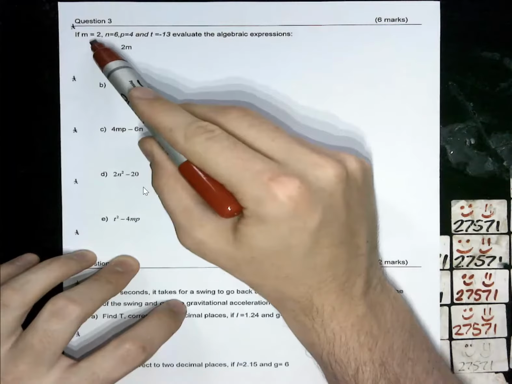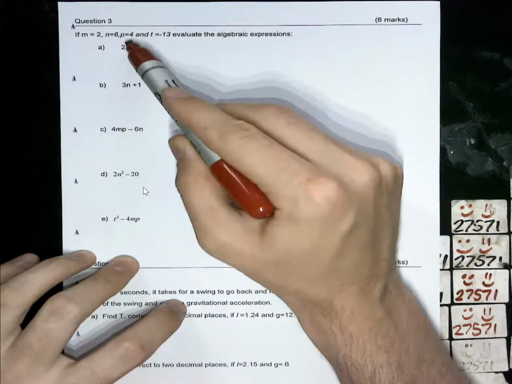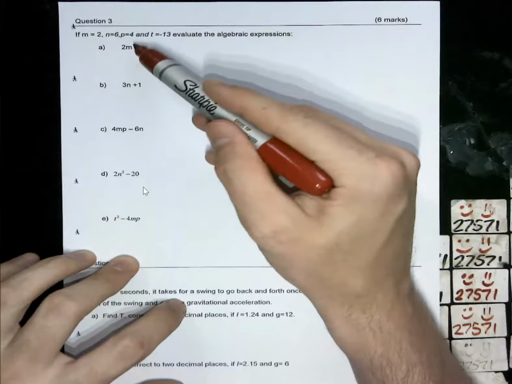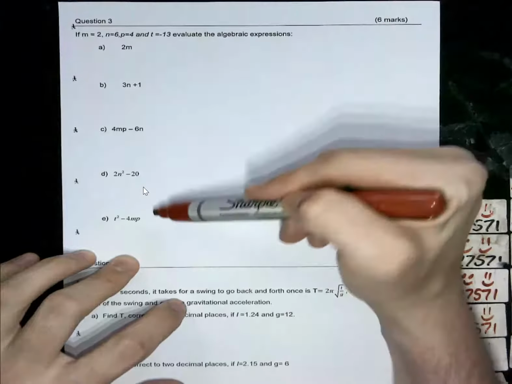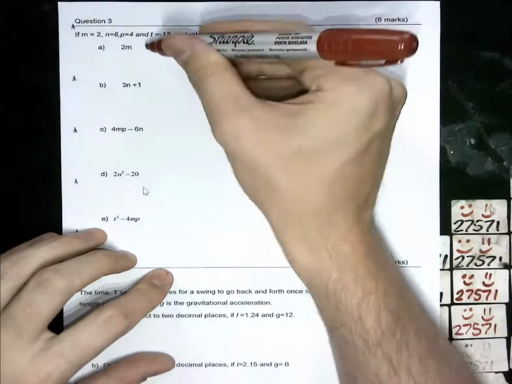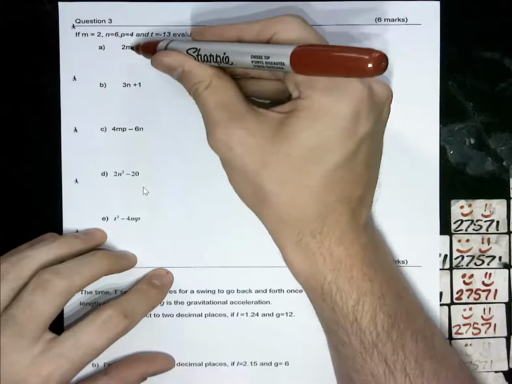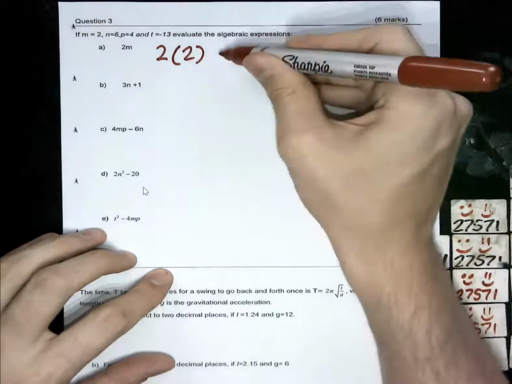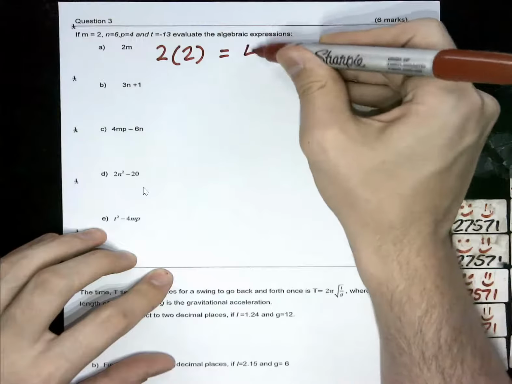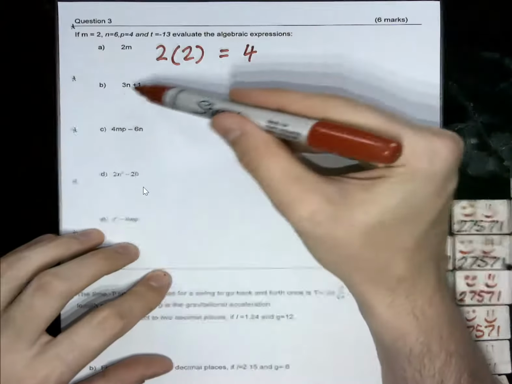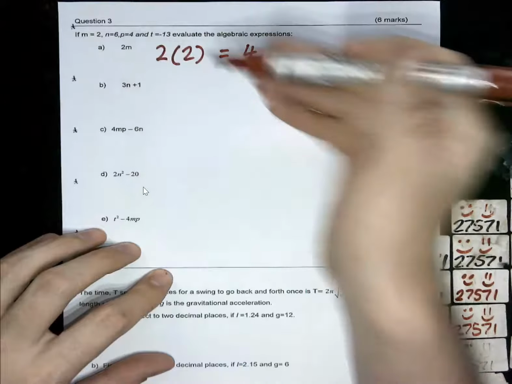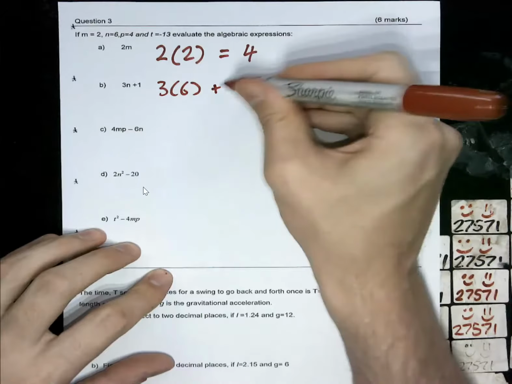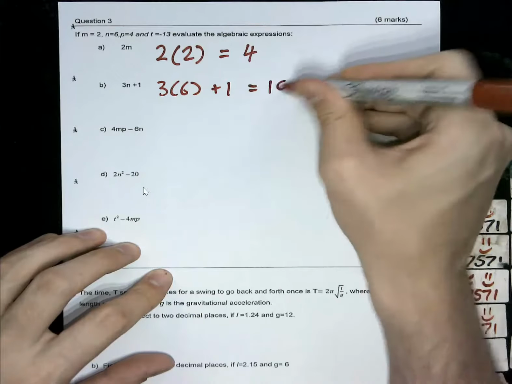It says m equals 2, n equals 6, p equals 4, and t equals negative 13. You have to substitute those numbers into these expressions to work out what the actual answer is. So the first one, for example, is 2 times m. Now, m is equal to 2, so you just say 2 times 2, which is 4. Pretty straightforward. Second one, 3 times n plus 1. Well, n equals 6. So 3 times 6 plus 1 equals 19.